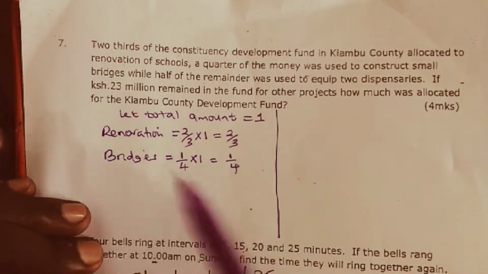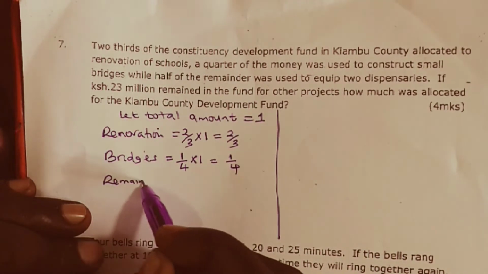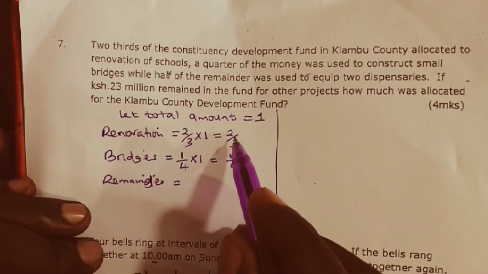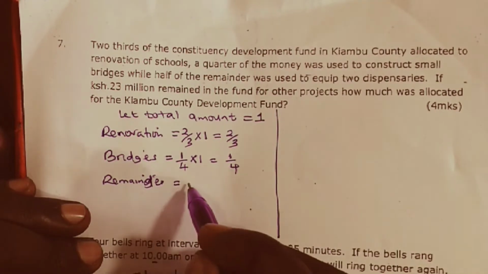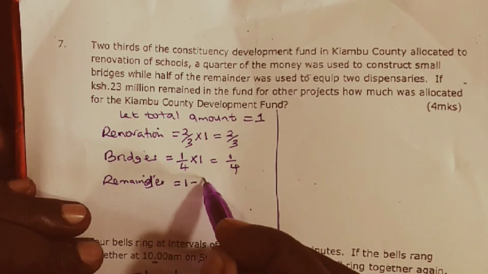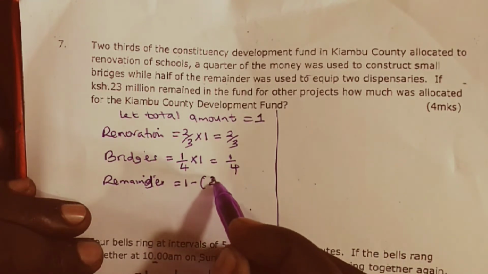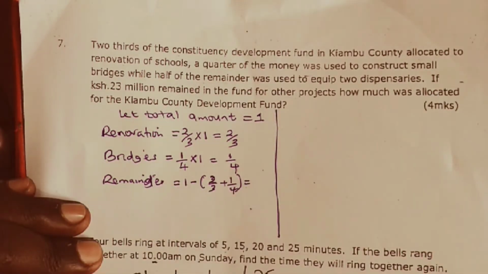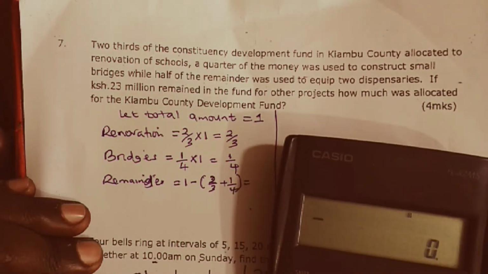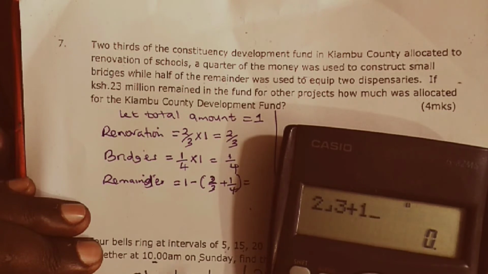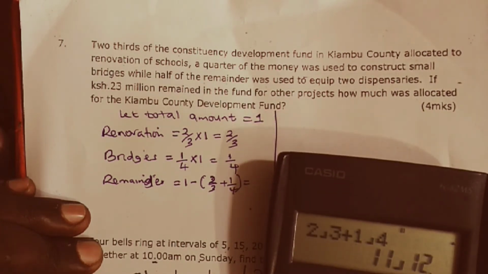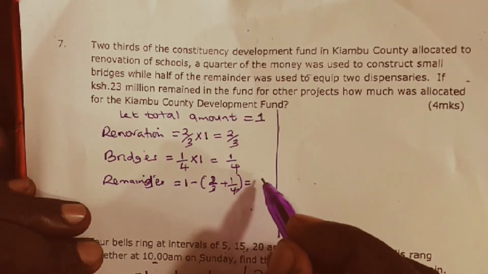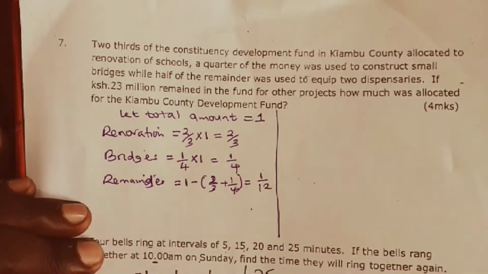Next, while half of the remainder, so in this case we have to get the remainder. The remainder is going to be equal to what we have spent, subtracted from the total. In this case, we take 1 minus what we have so far spent, that is 2/3 on renovation plus a quarter. If we add 2/3 and a quarter, we are going to get 11 out of 12. So if we take 1 minus 11 out of 12, we are going to get 1 over 12.